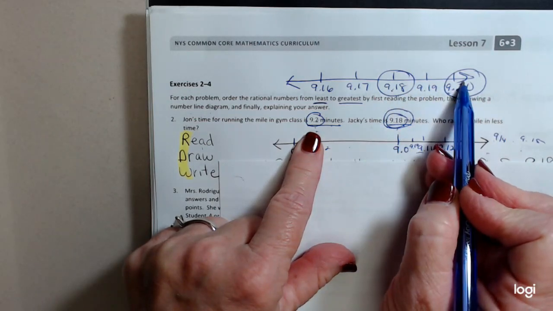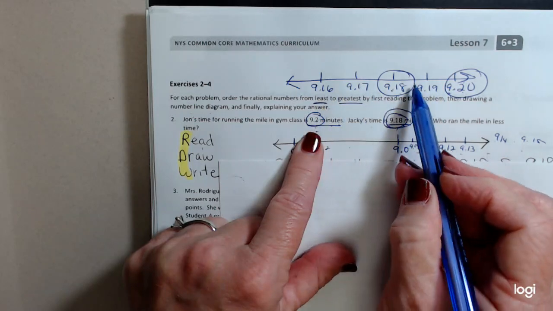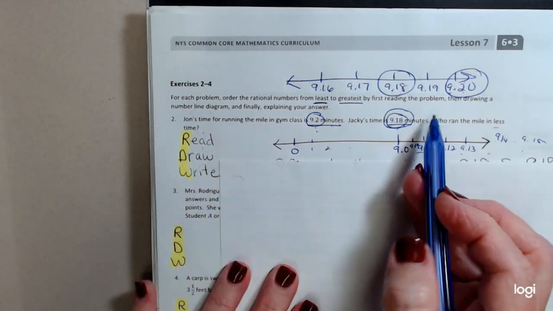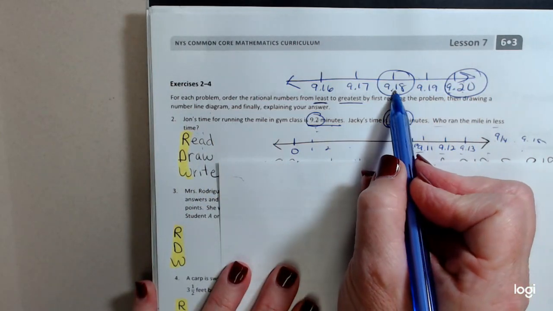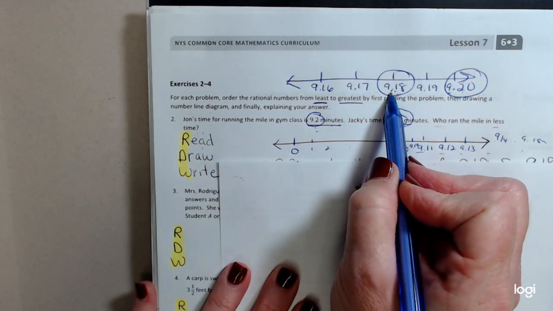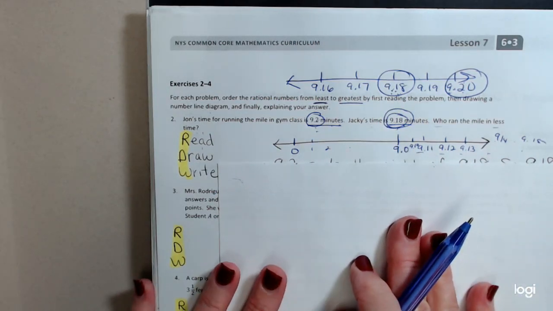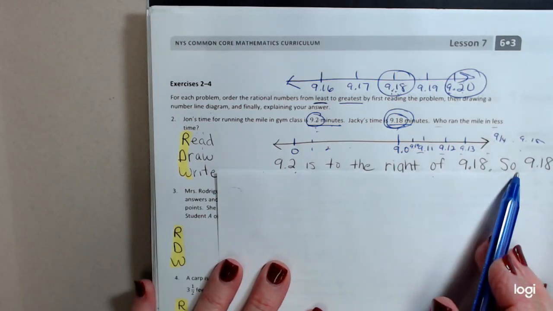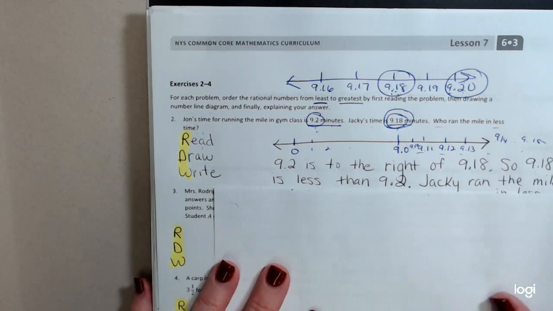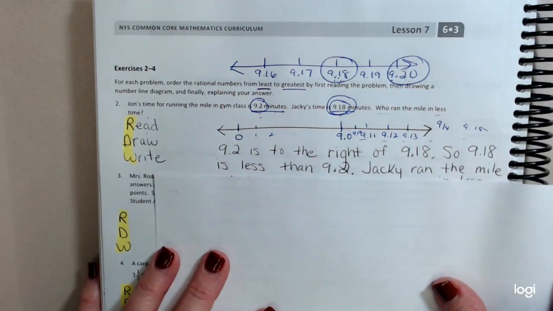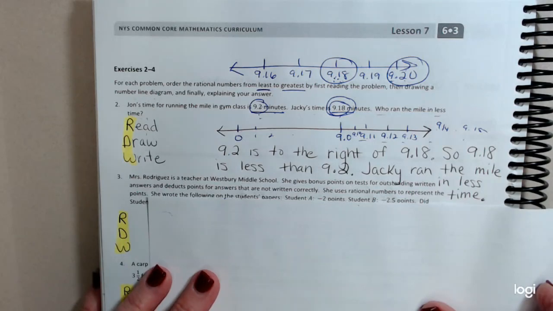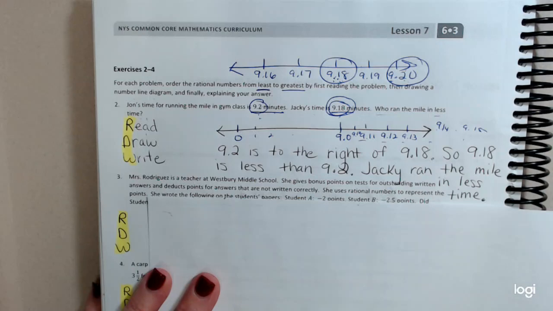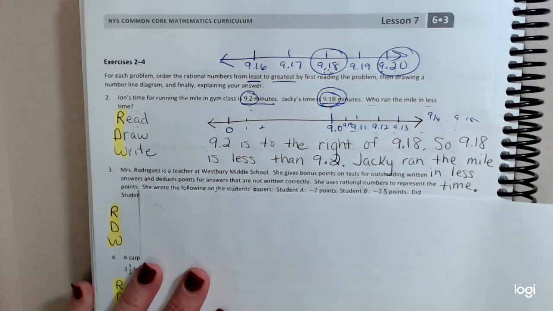9.2 is to the right and 9.18 is to the left, meaning this is my smaller number. When I want to know who ran the mile in less time, I want the smaller of the two numbers, and this number would be closer to 0, so it is my smaller rational number. So I put that 9.2 is to the right of 9.18, so 9.18 is less than 9.2. Jackie ran the mile in less time. Now, in order for you to get all this written down, you can pause the video.